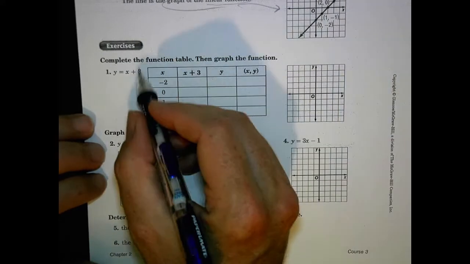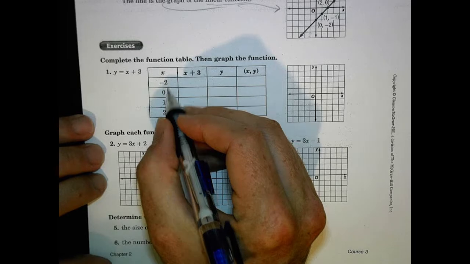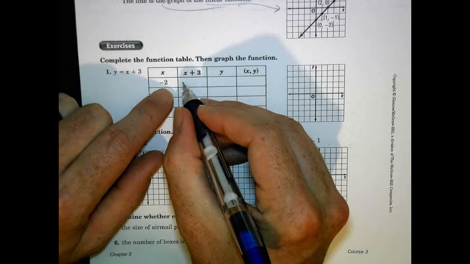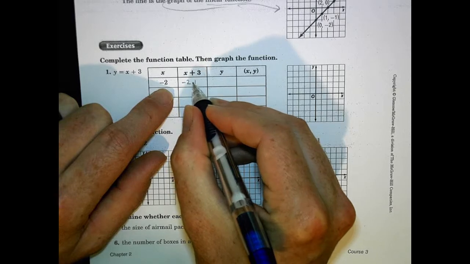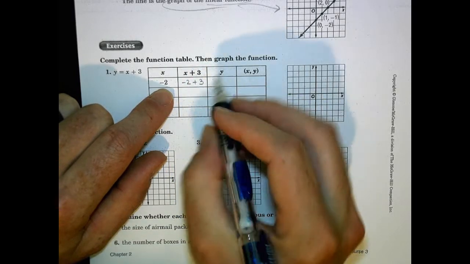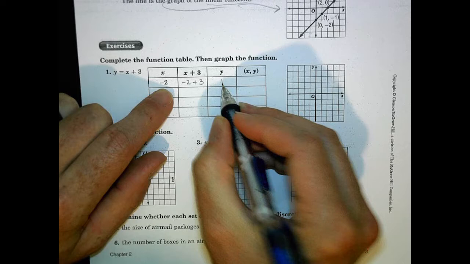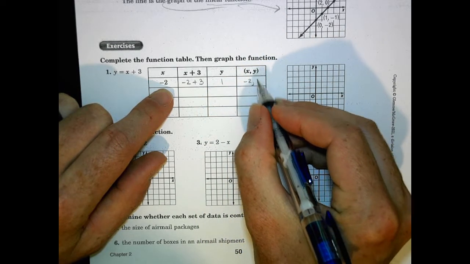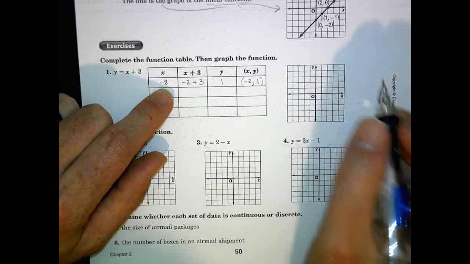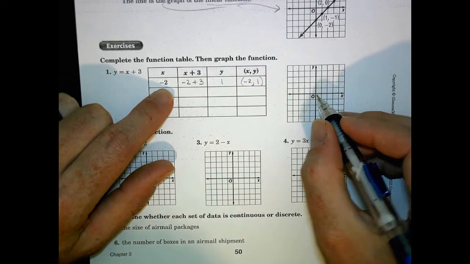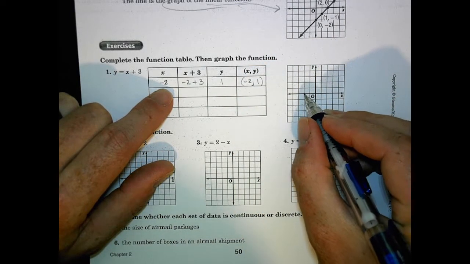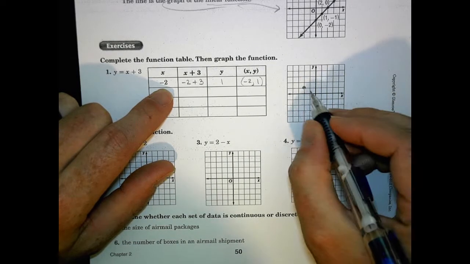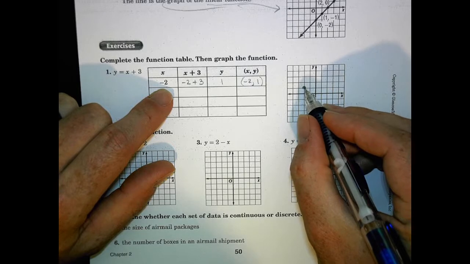Alright, so we have y equals x plus 3, and they gave us some values of x, and it wants us to complete the function table. So we're going to plug -2 into our rule. So -2 plus 3. Well, -2 plus 3 becomes a +1. So our ordered pair is when x is -2, y is 1, and that's our point. If I want to plot it right away, I certainly could. I can go 1, 2 over the negative side and put a 1 right there. Right? This is -2, +1.